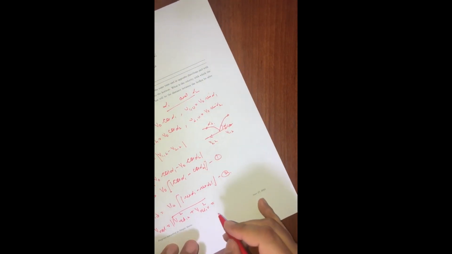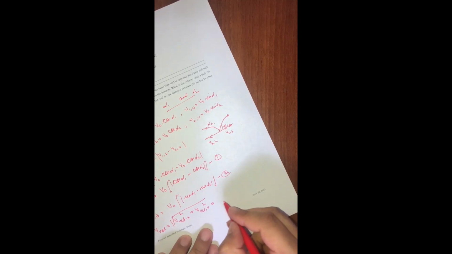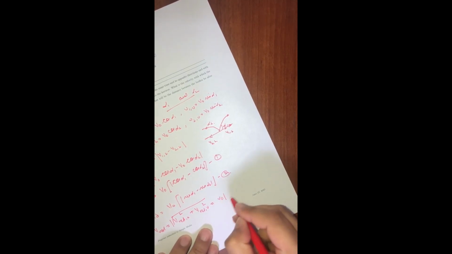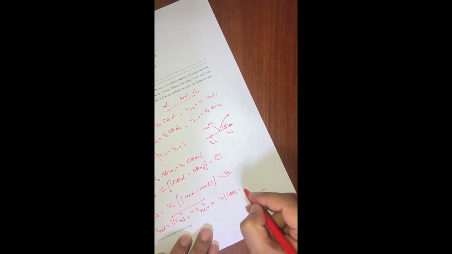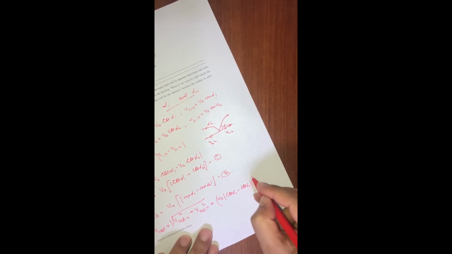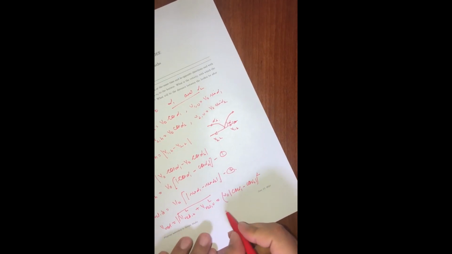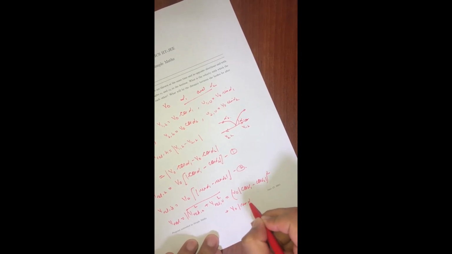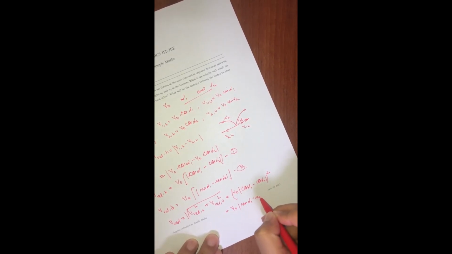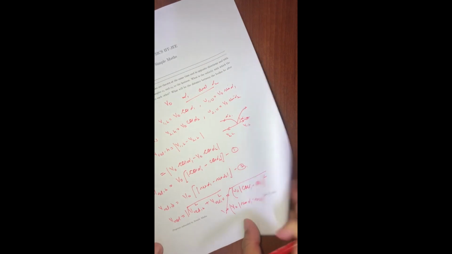This can be written as the square root of V0 times cos alpha 1 minus cos alpha 2, squared, plus V0 times sin alpha 1 minus sin alpha 2, squared.